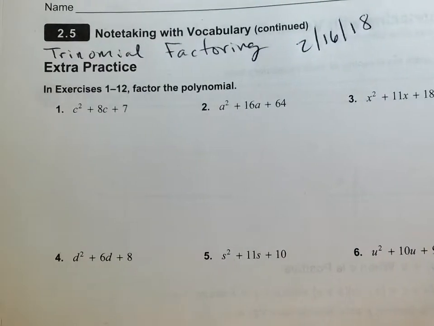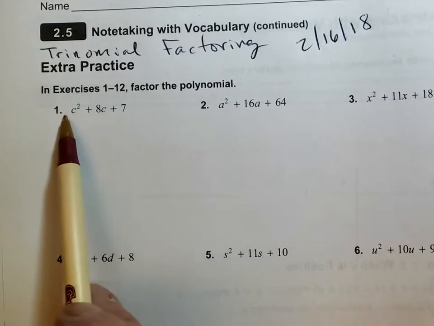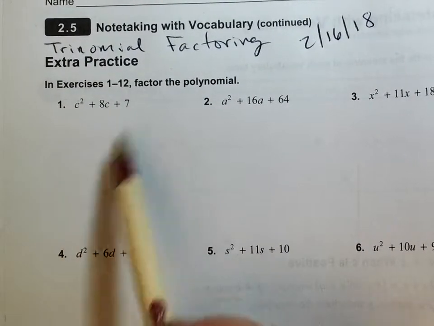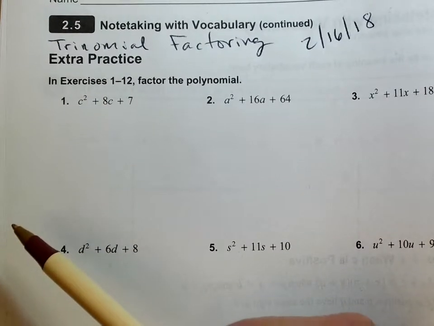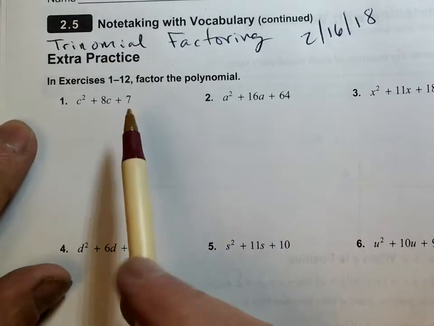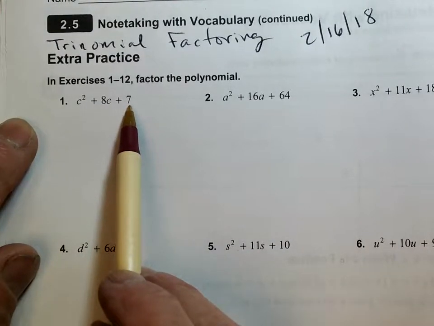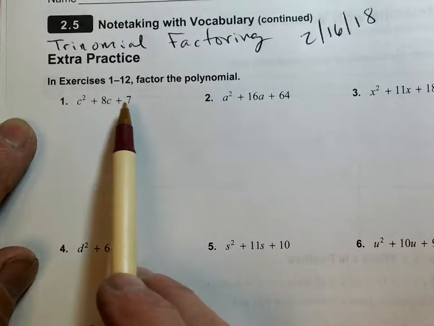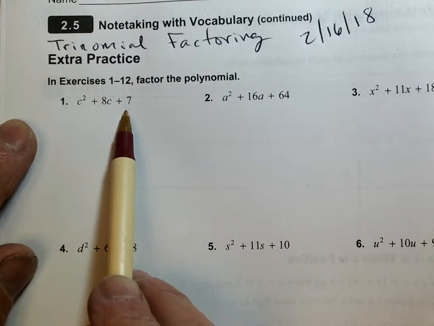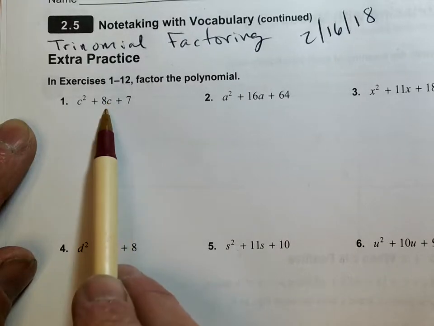Fancy word, but trinomial because we've got 1, 2, 3 terms, right? That's why it's called trinomial, because all of these have 1, 2, 3 terms, okay? Does that make sense? So the trick is, and I'm going to say this several times, we really want to get the multiples of the last number that add up to the middle number. We need the multiples of the last number that add up to the middle number, okay?